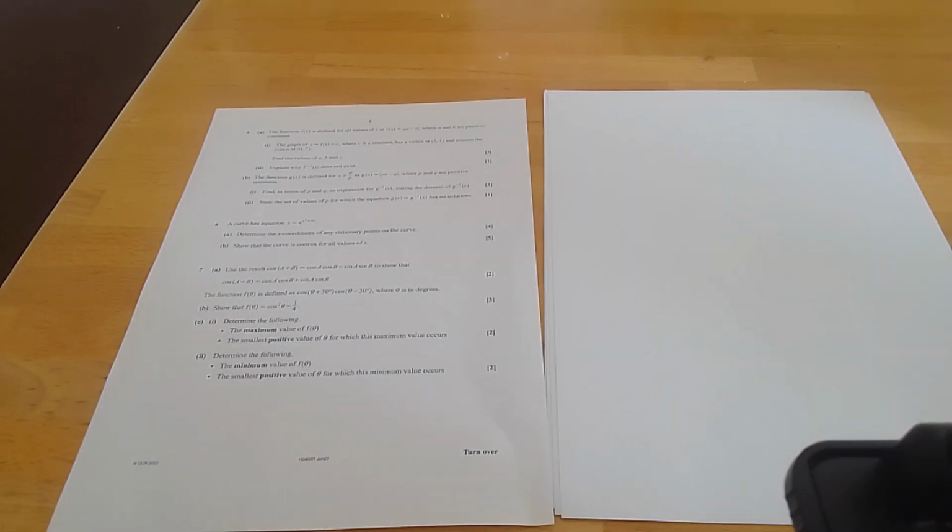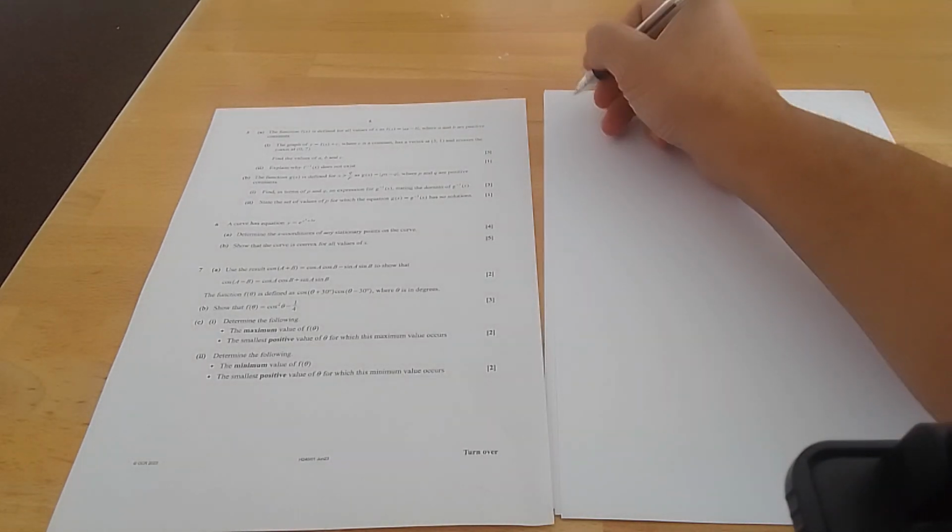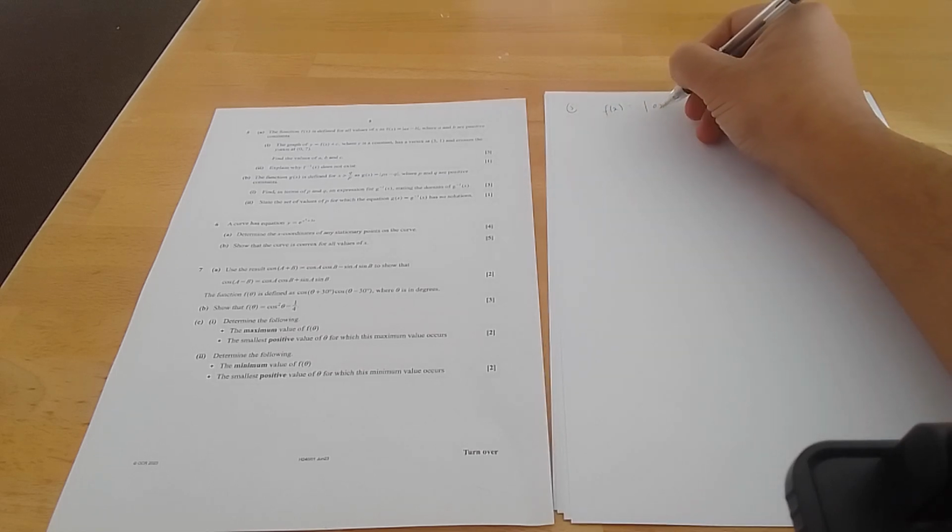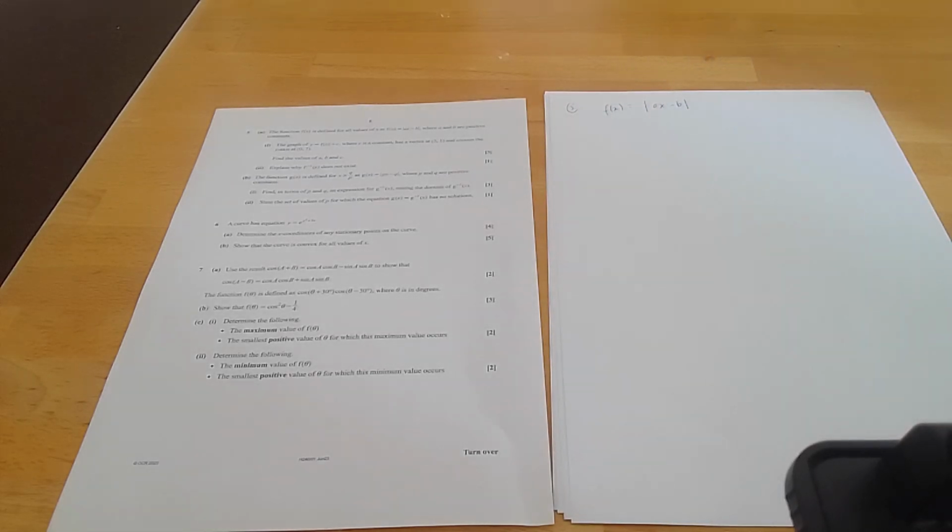Question 5. The function f of x is defined for all values of x such that f of x is equal to the absolute value of ax minus b, where a and b are positive constants. The graph of y equals f of x plus c, where c is a constant, has a vertex of (3, 1) and crosses the y-axis at (0, 7). Find the values of a, b and c.